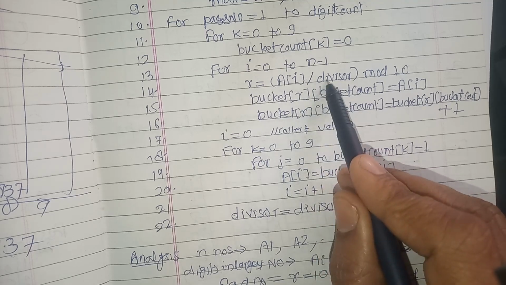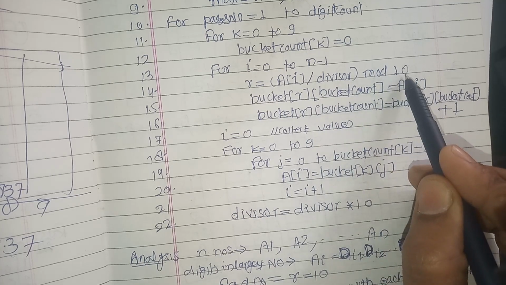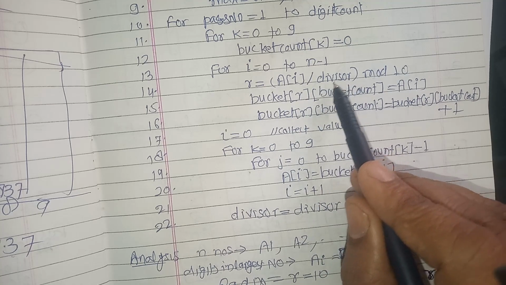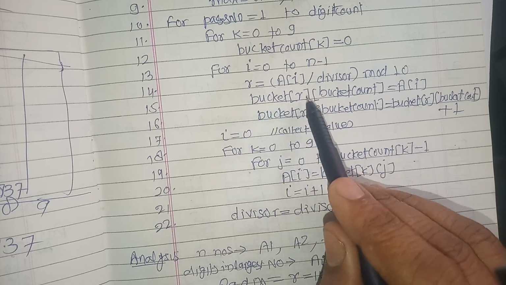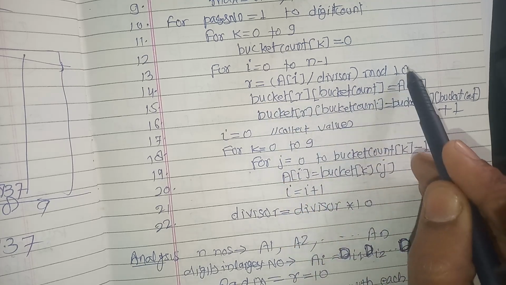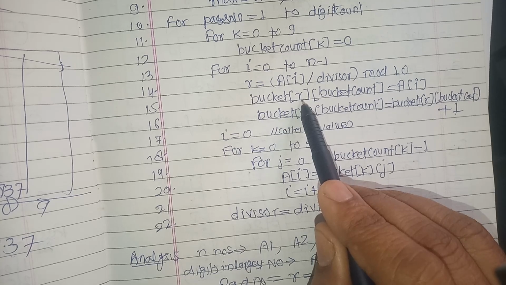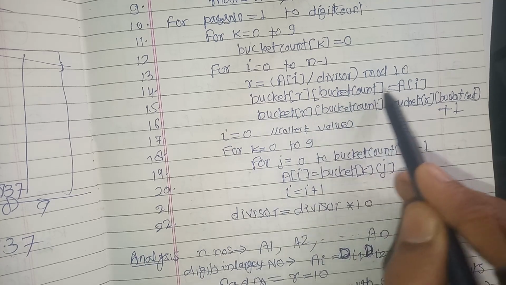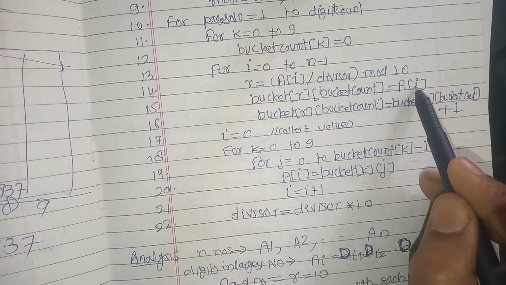We will get 621. Then we will take the modulus, that is percentage by 10. Then we will get the least significant digit, that is the rightmost digit. Then it will be stored in the bucket. R will give you the bucket. Suppose for 621 we got 1, so it will be stored in bucket number 1. That is bucket 1, it will be stored.